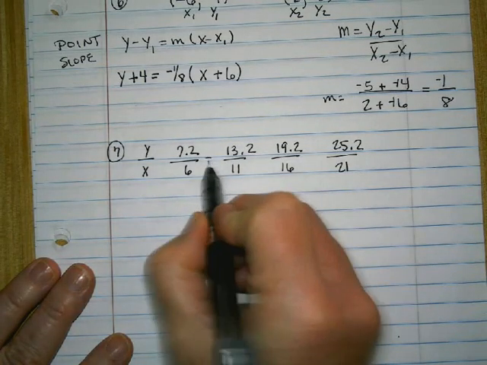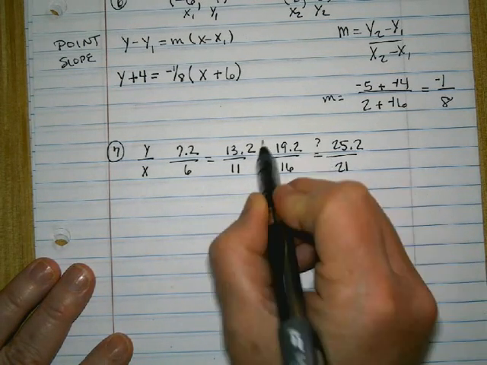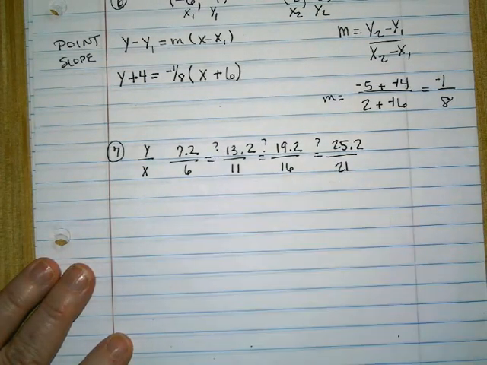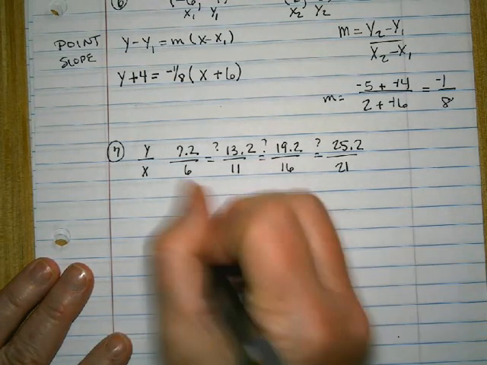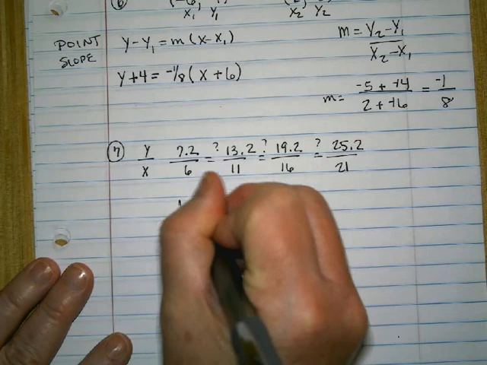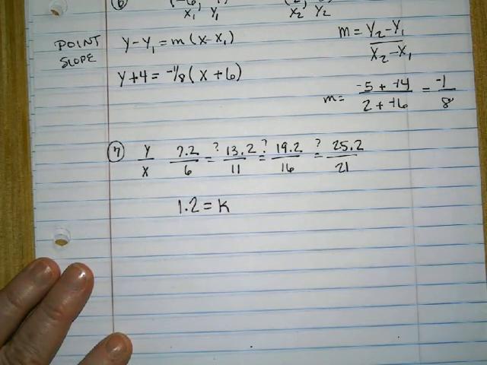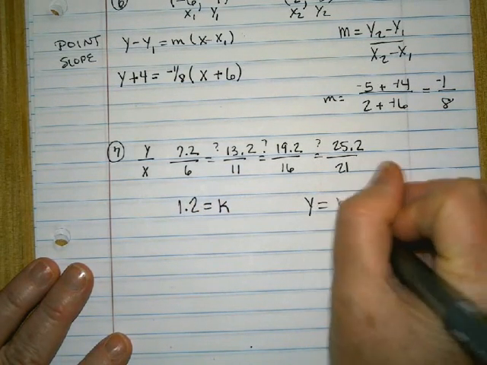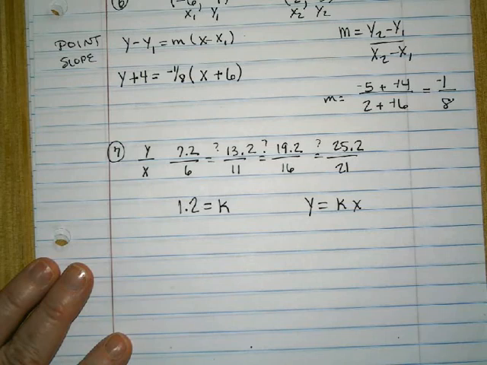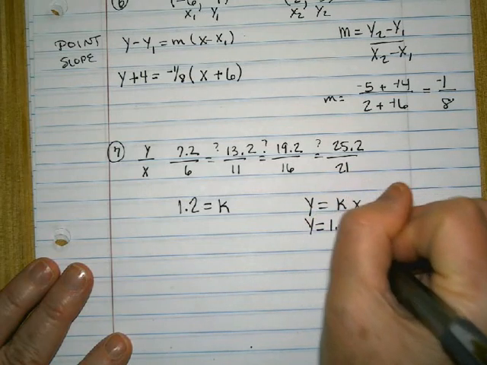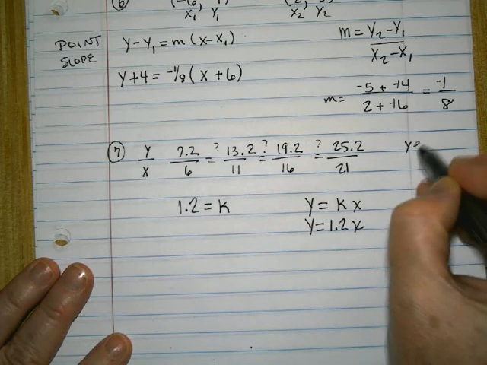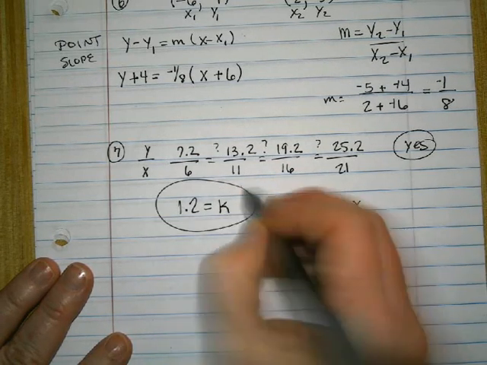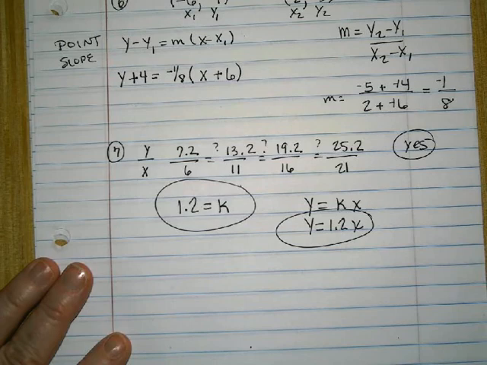Put these in your calculator. Are they all the same? What do you get for an answer every time? 1.6. That is your k value. Your equation for this is in the form y equals k times x, so it's y equals 1.2x. So you have an answer of yes, an answer of k, and an answer of the equation.